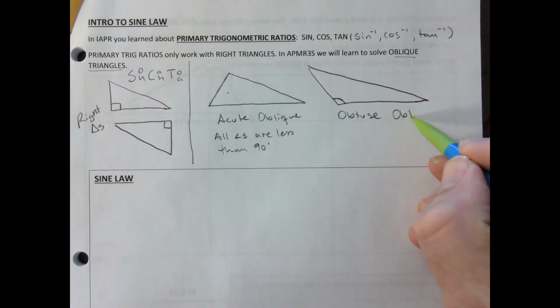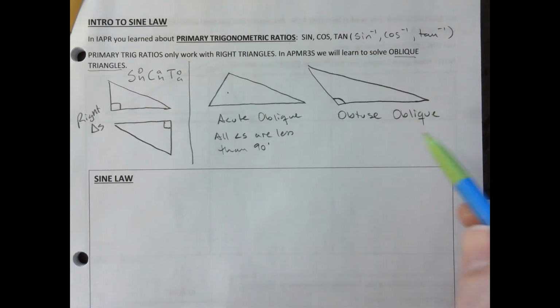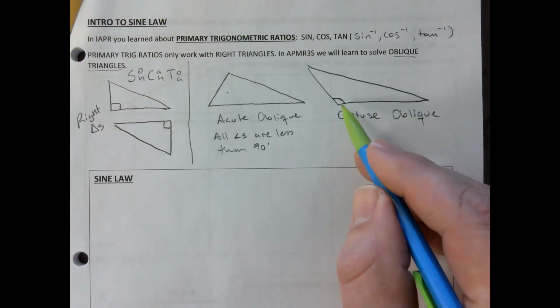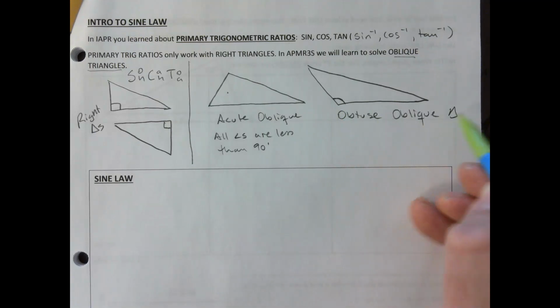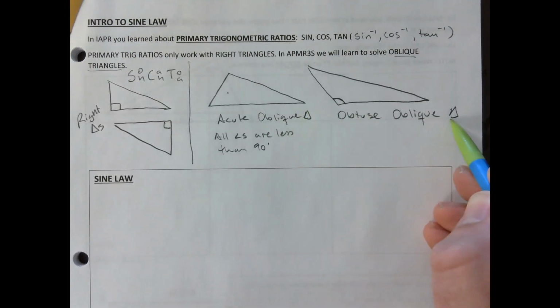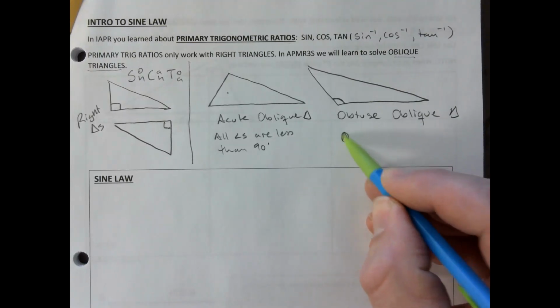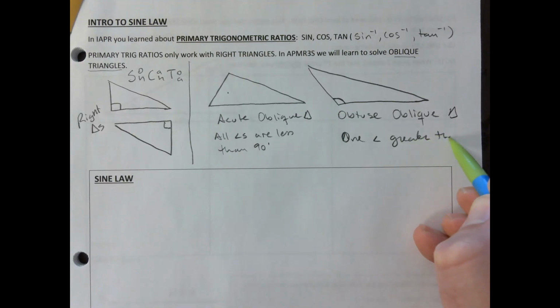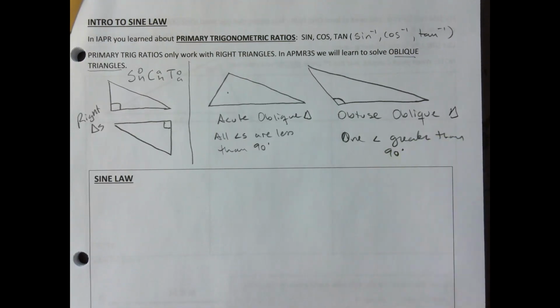What does oblique mean again? Any triangle that isn't a right triangle is in the oblique category. I'm not going to be using oblique a whole lot in general, but I'm just letting you know that's what it means. What qualifies as an obtuse oblique triangle? Sorry, I forgot to put the triangle in there. You need one angle greater than 90 degrees.